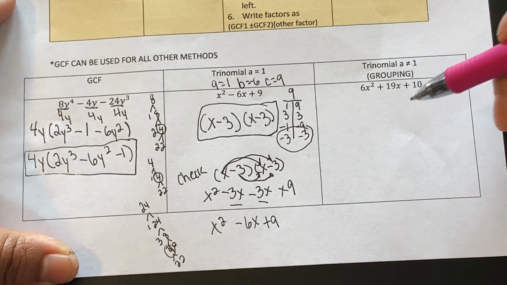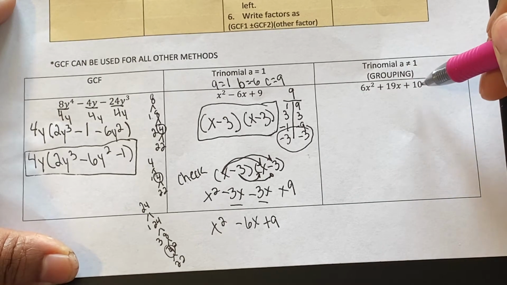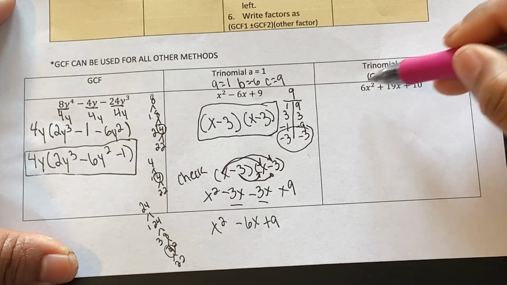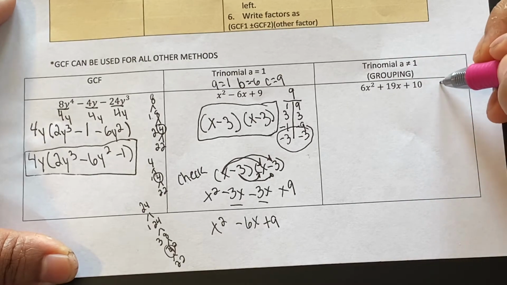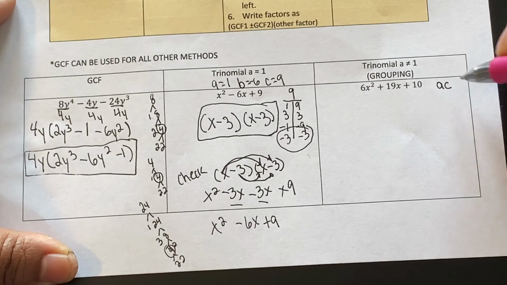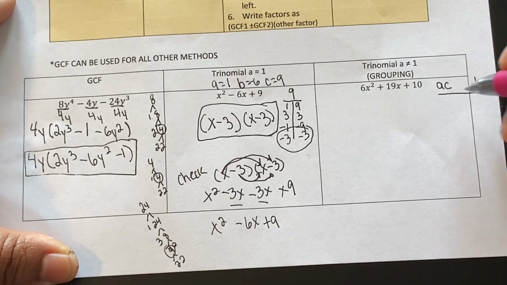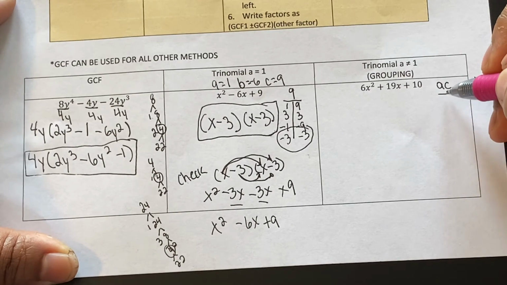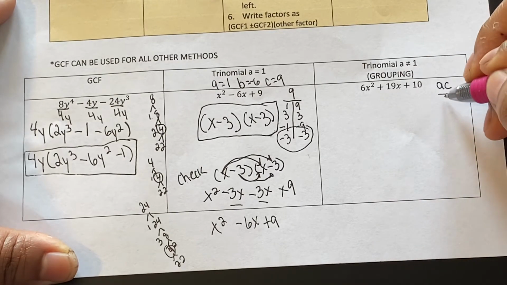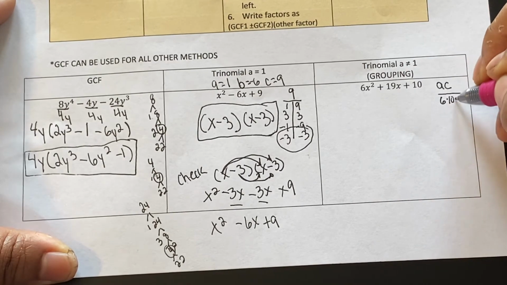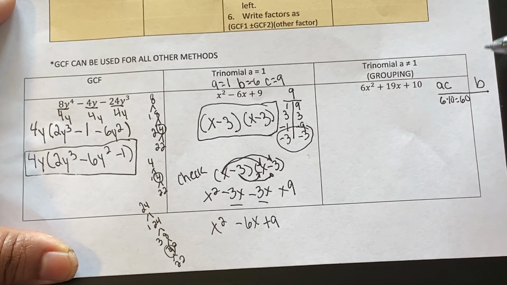Okay, so grouping. Grouping says you have to first find the factors of a times c that add to make b. So a times c is 6 times 10, which equals 60. So I have to find the factors of 60 that add to make 19.